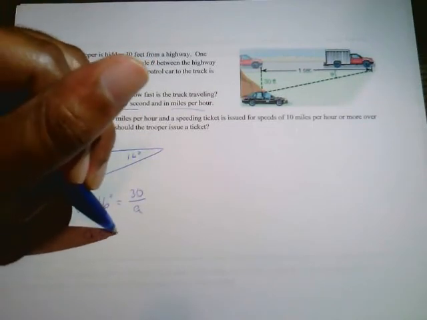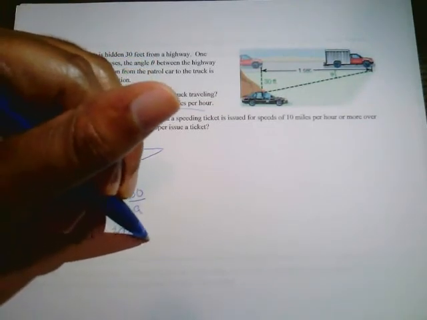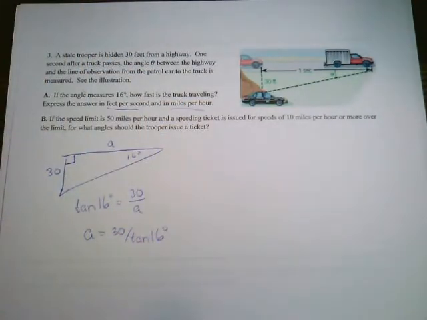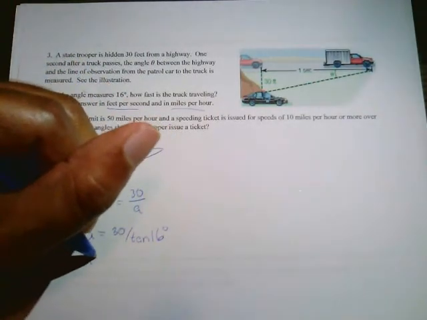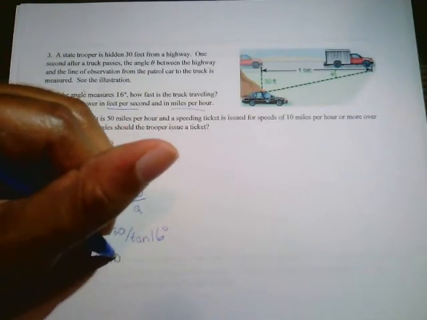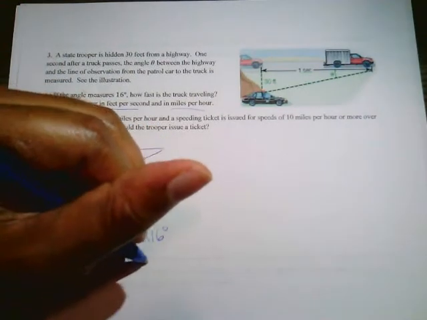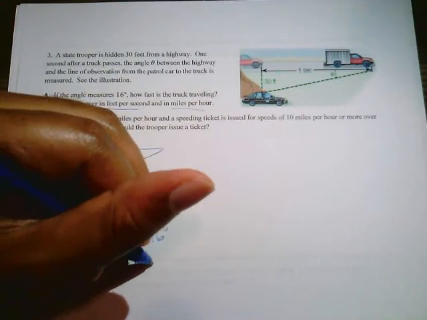So a equals 30 divided by tangent 16 degrees. Let's figure out what that distance is. 30 divided by tangent 16 equals 104.62. So a is approximately 104.62 feet.